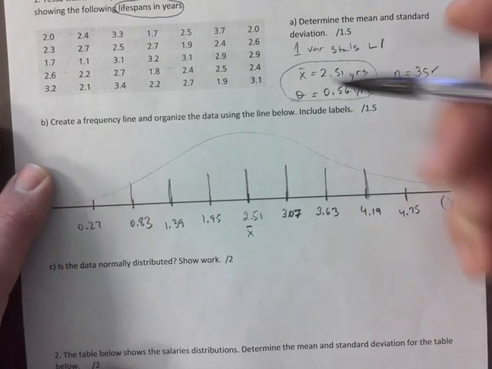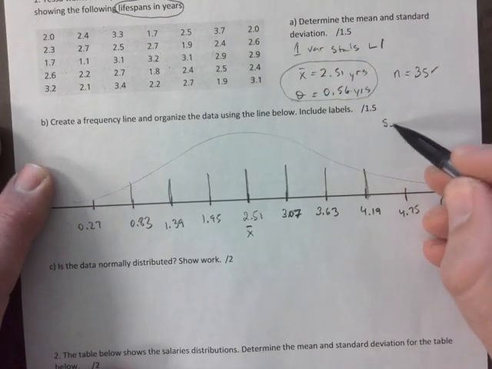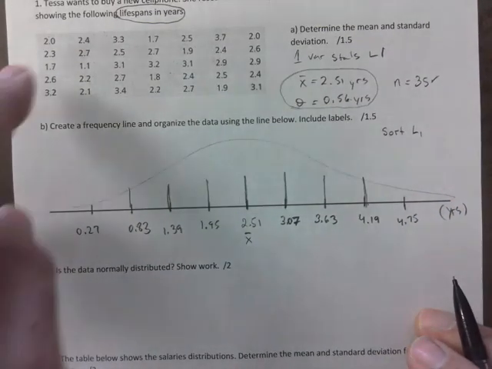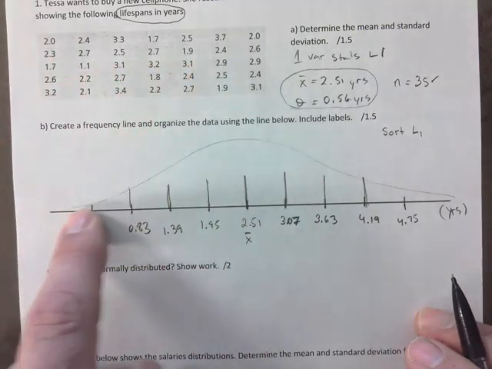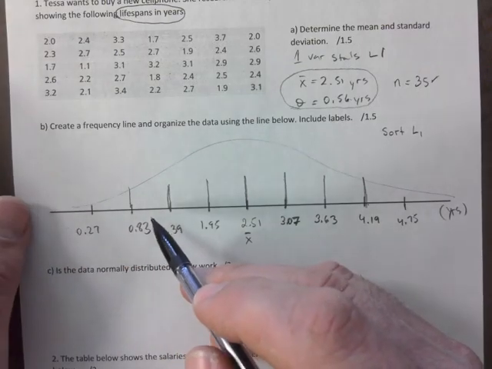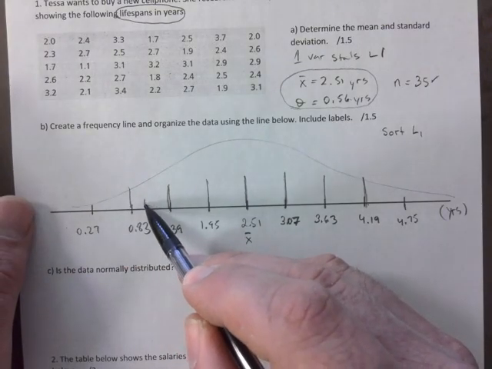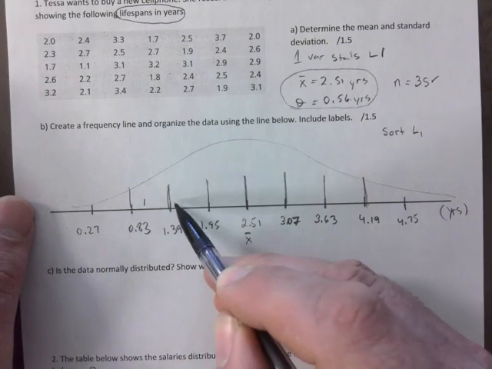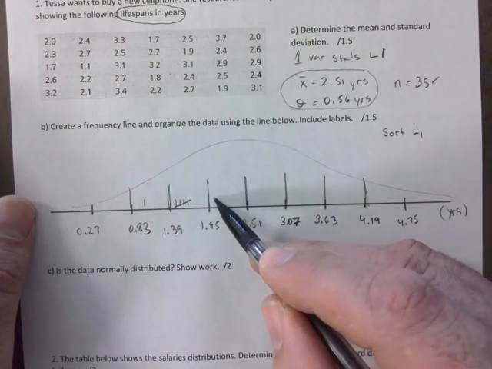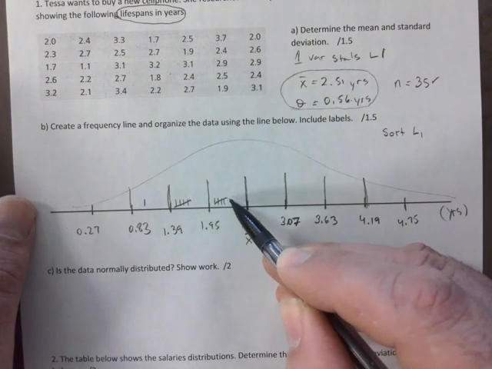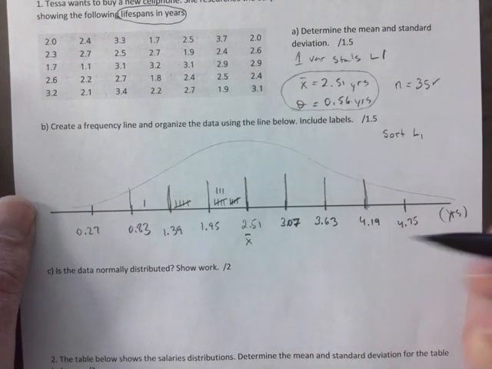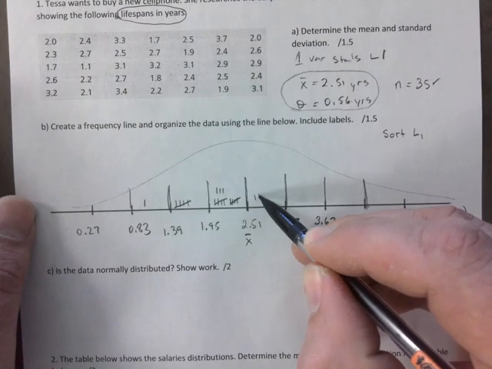Okay, and then you have to sort this. So you make sure you sort L1. And then go through your values on your calculator and put them in the correct interval, right? So if you did this right, there's 1 value in here. There are 5 values in here. Here we've got 13, so that's 5, 10, and another 3, that's 13. Here we've got 8.